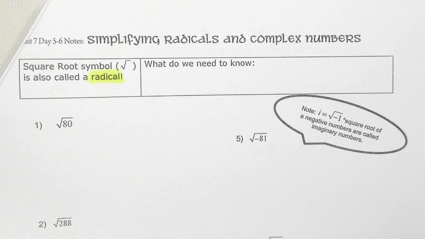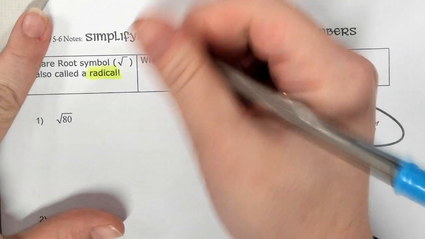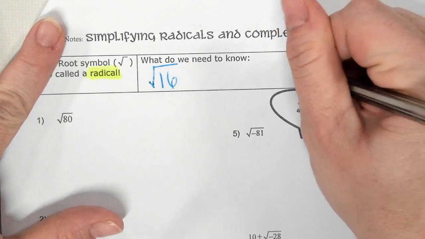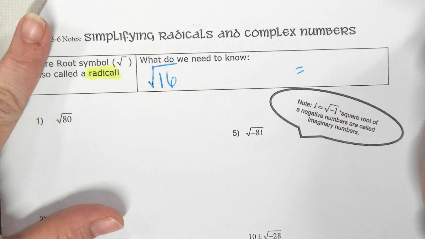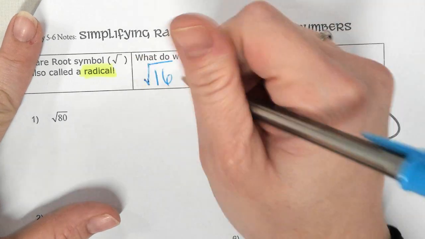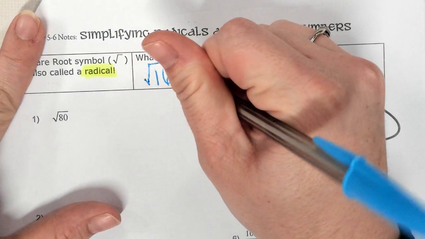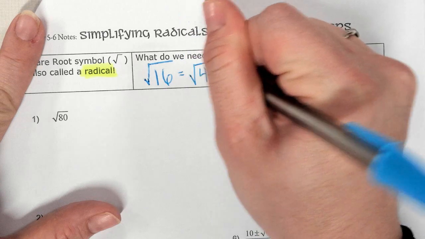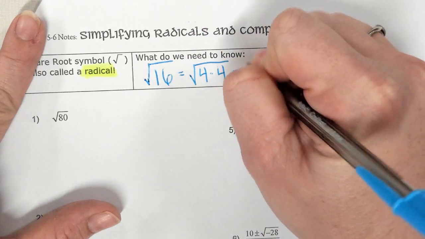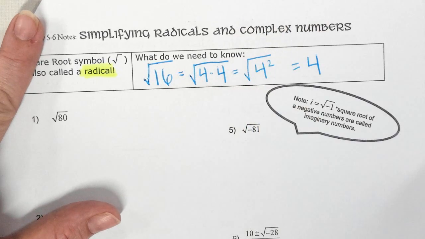Okay, you're fine. So what we need to know about this is we need to understand what a square root does. So if I ask you what's the square root of 16, what's your answer? 4. And we know it's 4, but why is it 4 is what we're going to talk about. Well, it's 4 because we know that 4 times 4 is 16, right? Which is the same thing as saying 4 squared, correct?